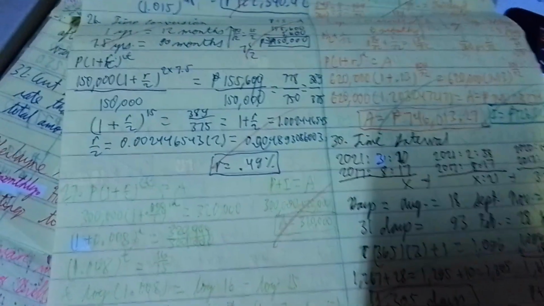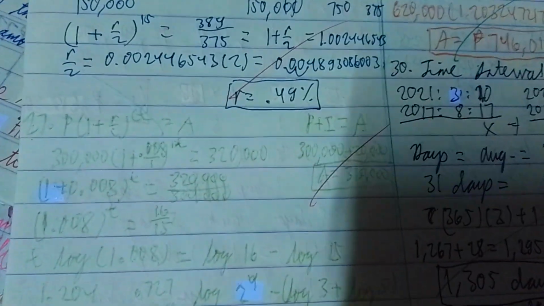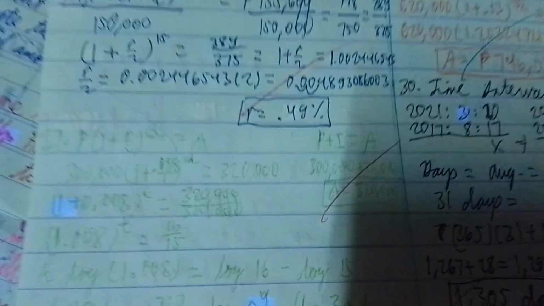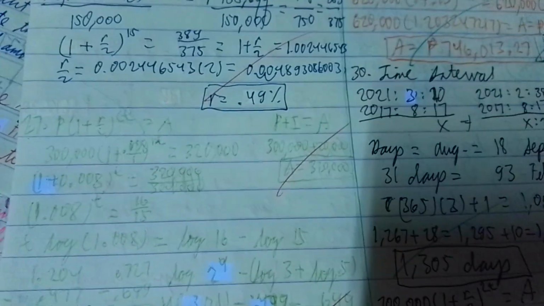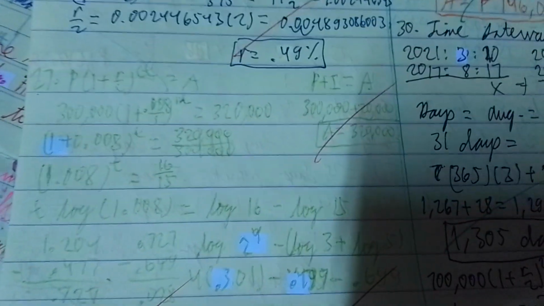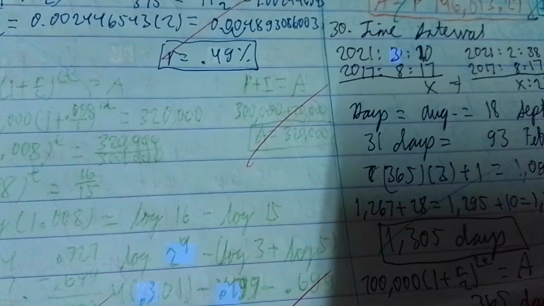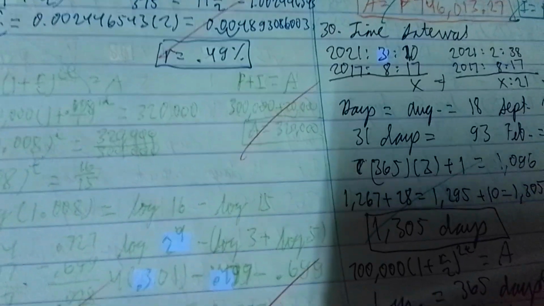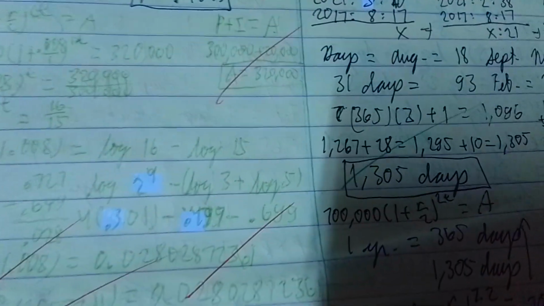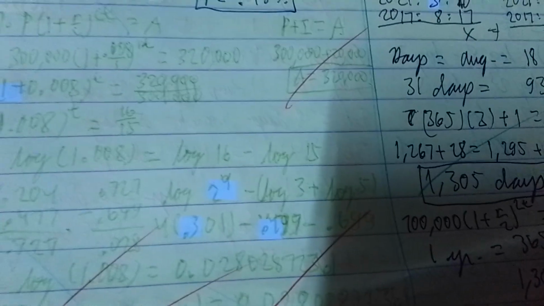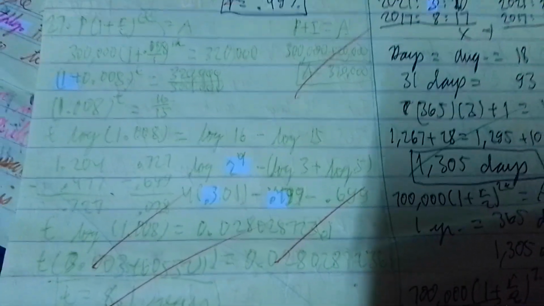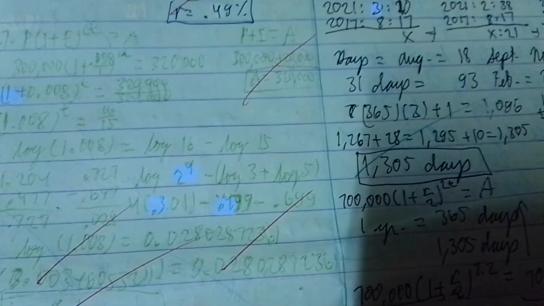And going back to my solution sheet, you can also do it this way. What I did was I brought down the t, and then we apply the change of base formula. Remember what I said earlier? And then I did it this way, applying and evaluating logs, then applying the rules of logs that I told you. And that should be the answer. And then divide, and you still get the same answer. And that's it.